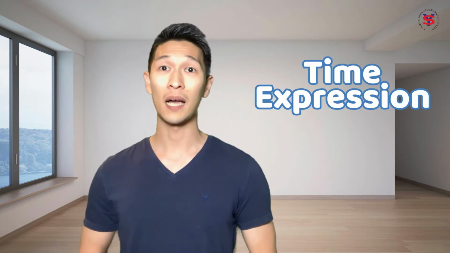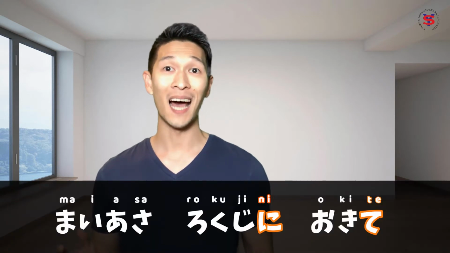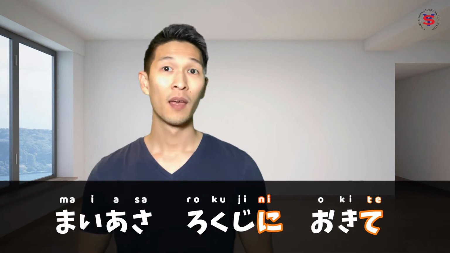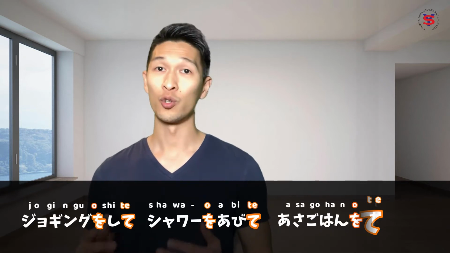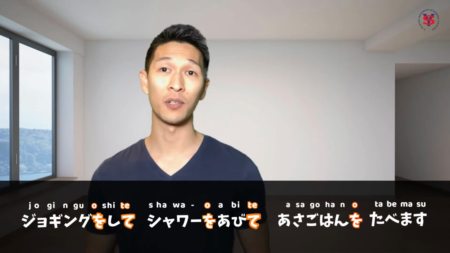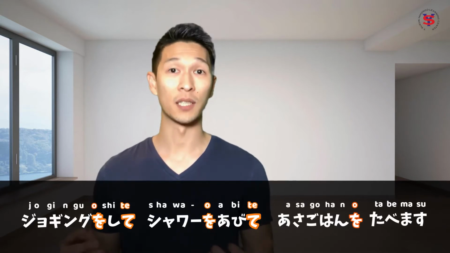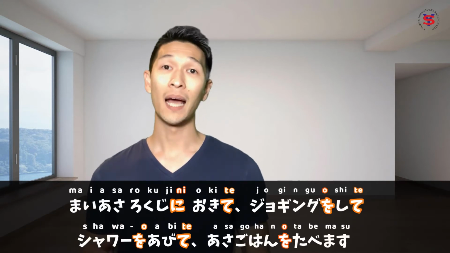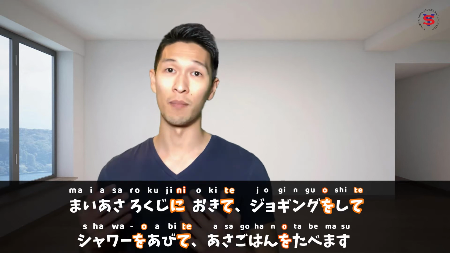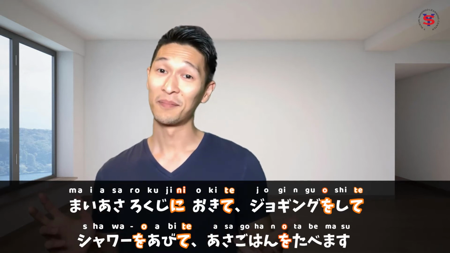Gaya ng nasa pattern kanina, kailangan natin i-conjugate ang verb in te form except for the last verb na babanggitin natin. Let's take a look. We start first with the time expression, then yung pagkakasunod-sunod ang action. So we have maiasa, 6 ji ni. Okite. So yun yung unang verb te natin dito. Then we say the next action verbs in the te form. Jogging wo shite. Then shower wo abite. And lastly, ang huling action natin which is asagohan wo tabemasu. So the full sentence is 毎朝6時に起きてジョギングをしてシャワーを浴びて朝ごはんを食べます。Madali lang, di ba?